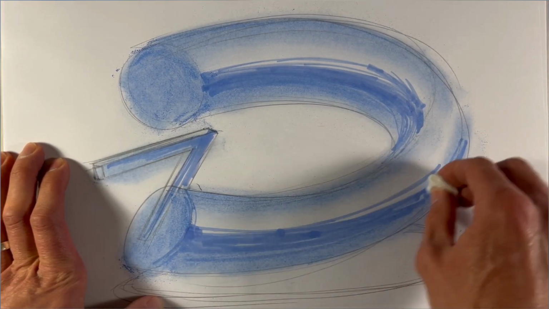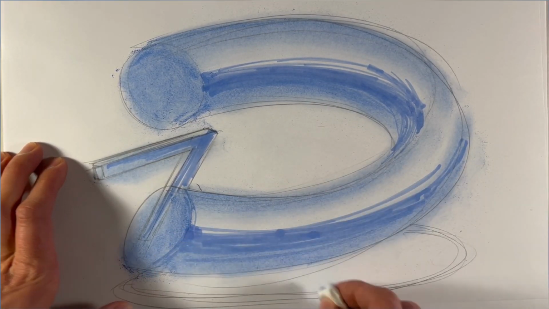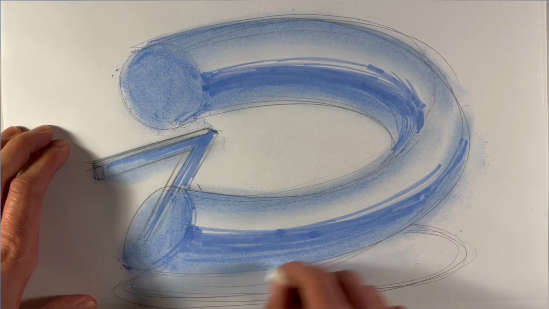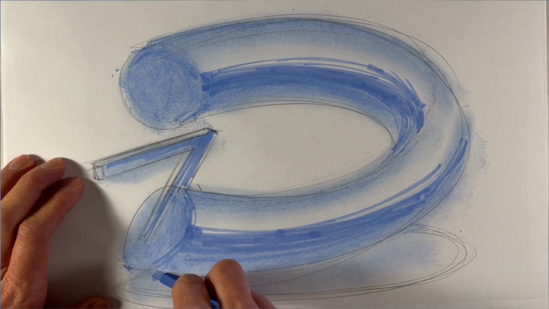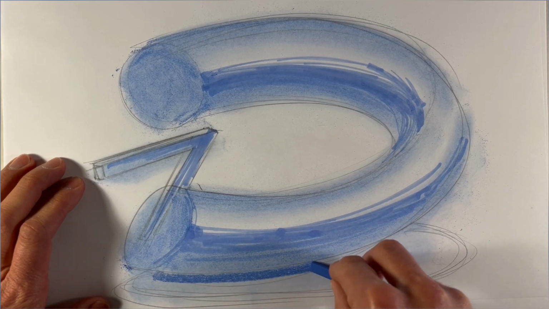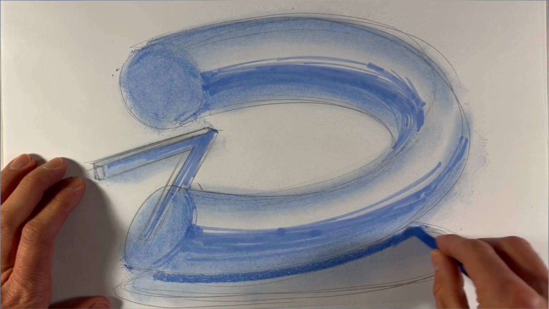Okay, we have a very gestural form. Let's add some shadowing too. Let's use our pastel to add some shadowing. Let's go nice and heavy with it.